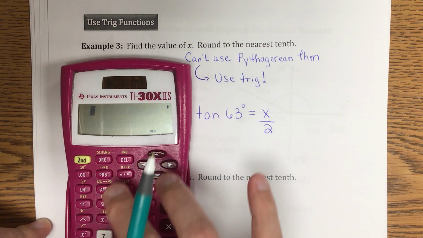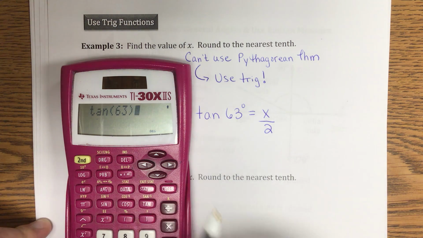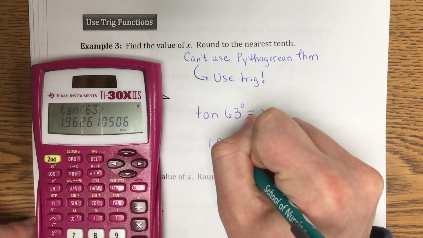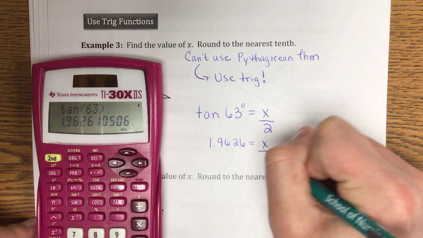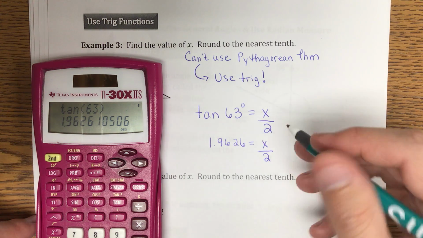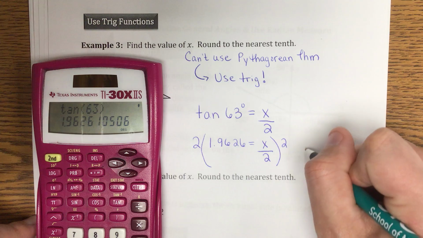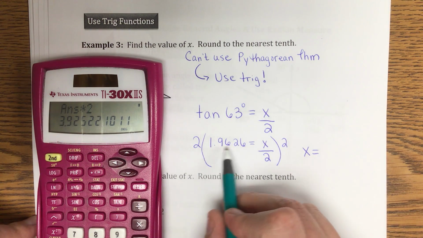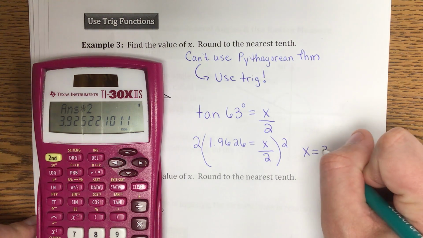If I take the tangent, and here it is right here, of 63 degrees, I get around 1.9626, and then to solve for x, I would multiply both sides by 2. So then we are going to get around, and I'm using more decimal places in my work, but I will round my final answer at 3.9.